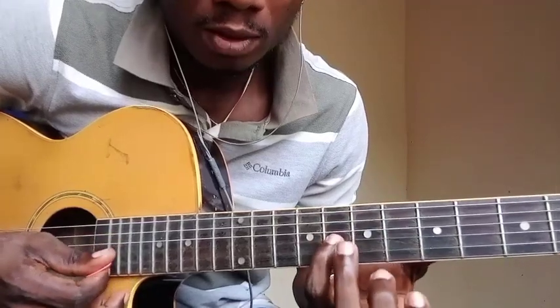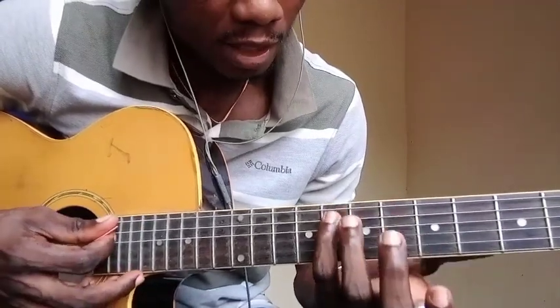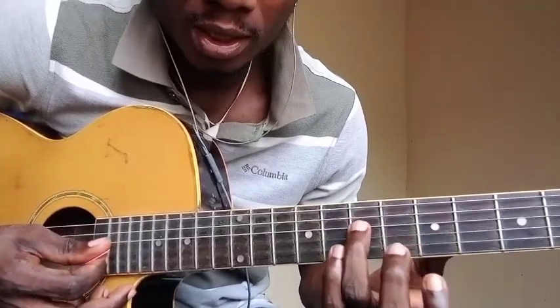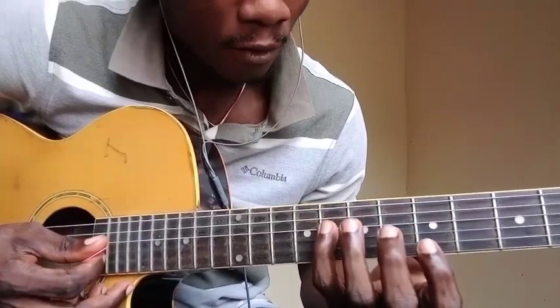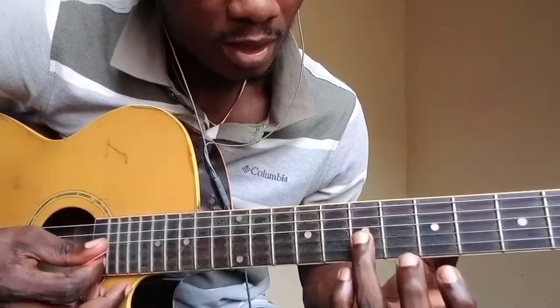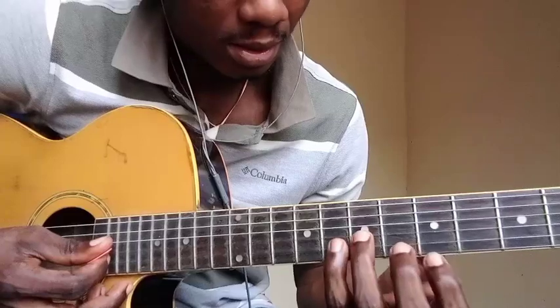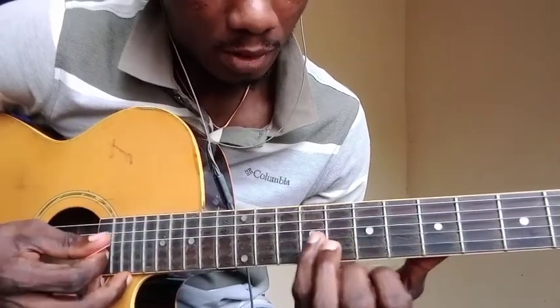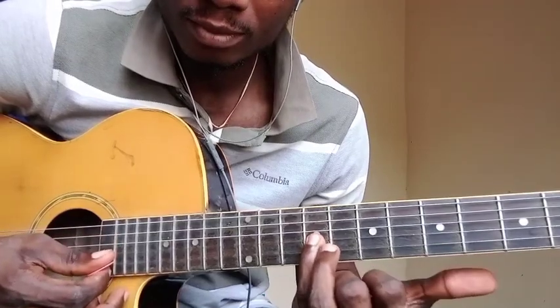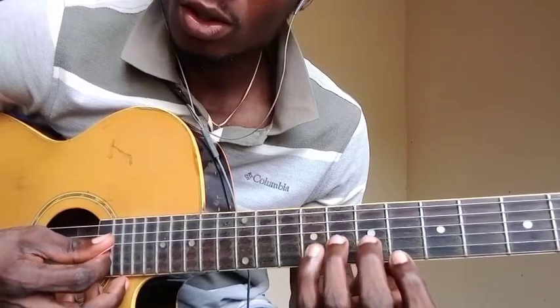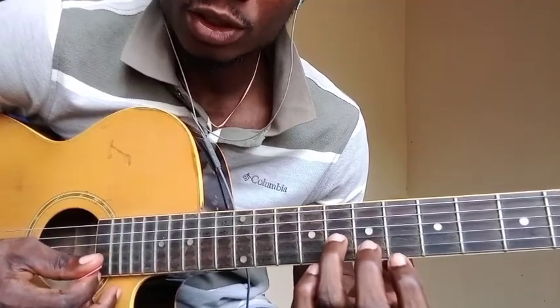This note now is the 7th note. If you count from your do 1, re 2, mi 3, fa 4, so 5, la 6, then do is a minor 7 and ti is the major 7. La is a 6, ti is a 7, and do is a minor 7th, because it's a diminished note.